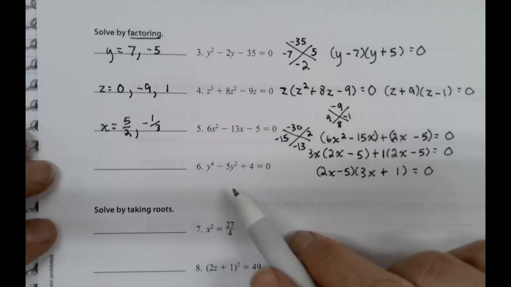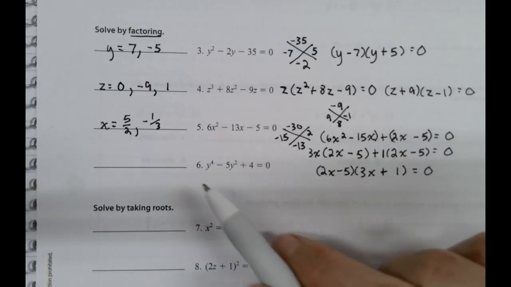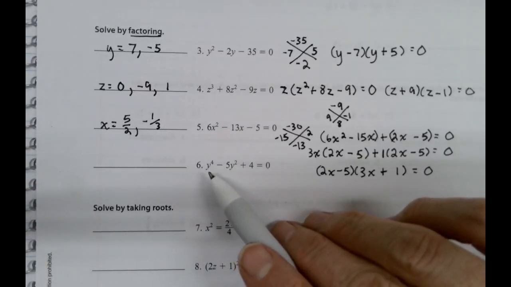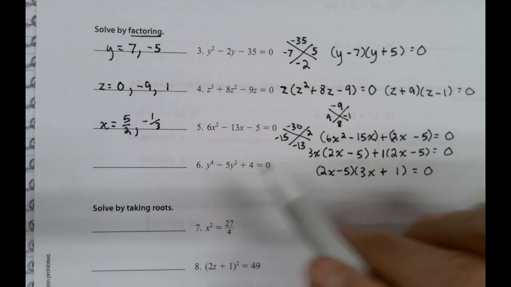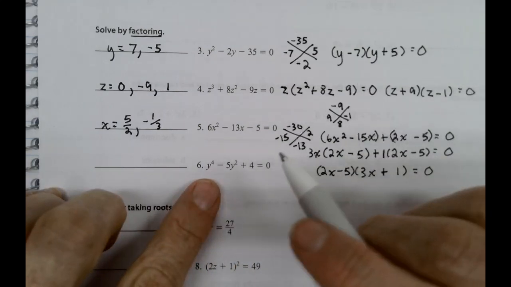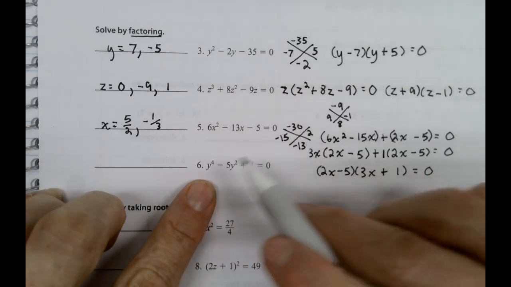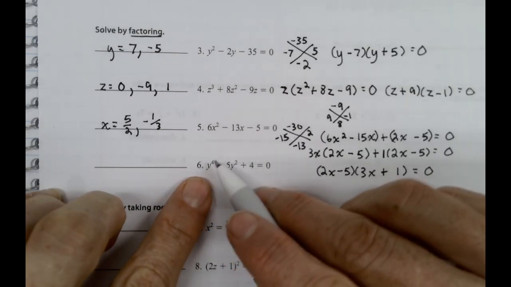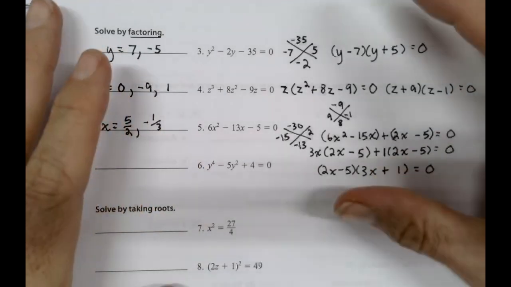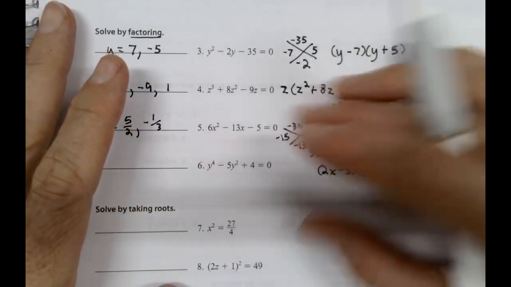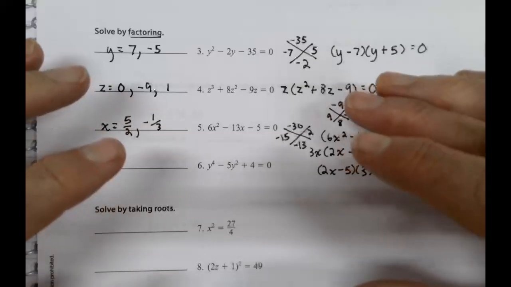Okay, number 6. This is one you have to look out for. This is not a quadratic, right? This is a 4th degree polynomial. But notice the pattern here in the exponents. You go from y to the 4th to a y squared. Usually when you see that, what that means is you can factor this just like you normally would, right?